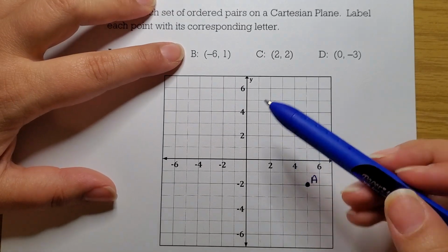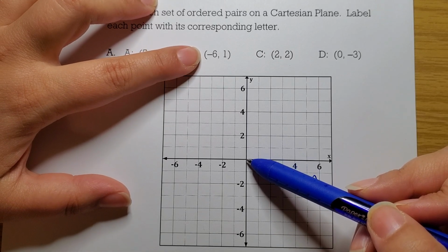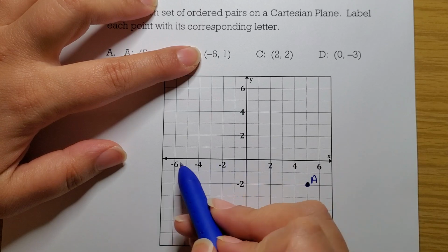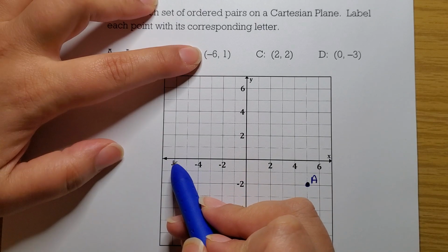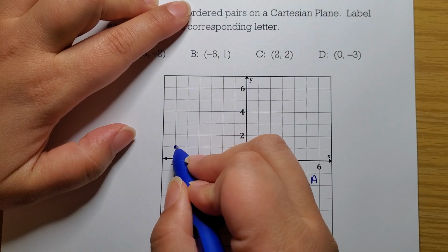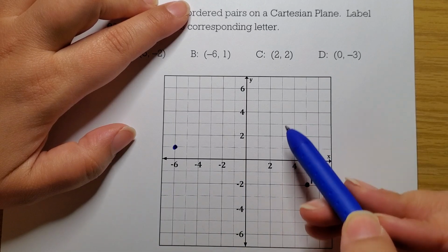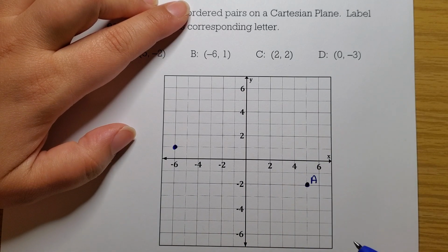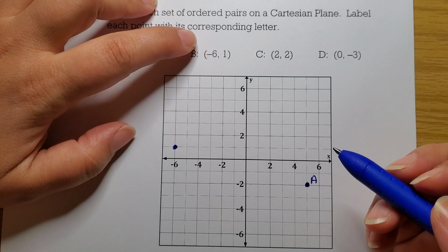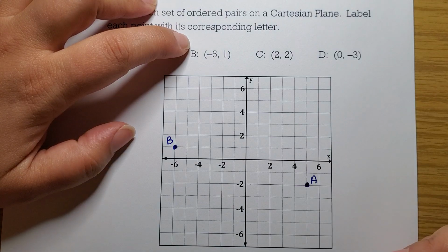The next point, B, I'm going to start at the middle and follow the directions. So it says go left to -6. So I go left to -6. And then since it's a +1, I'm going to go up to 1. It's always left or right and then up or down, right? You're going to walk across the floor first and then you take the elevator. So we have B here, that one.